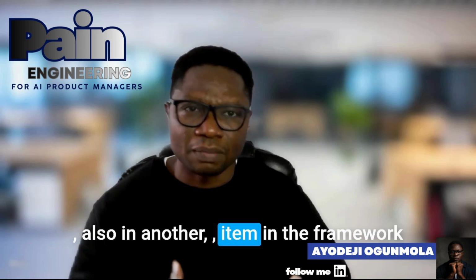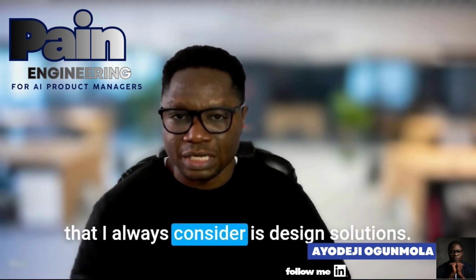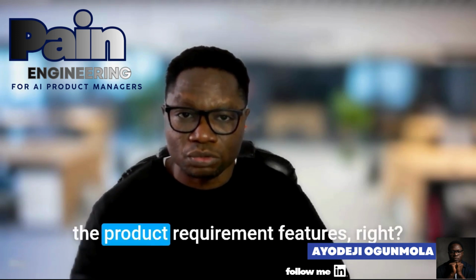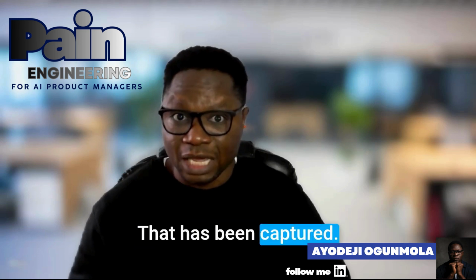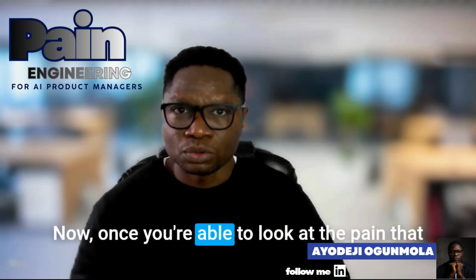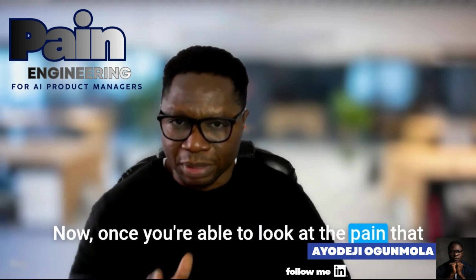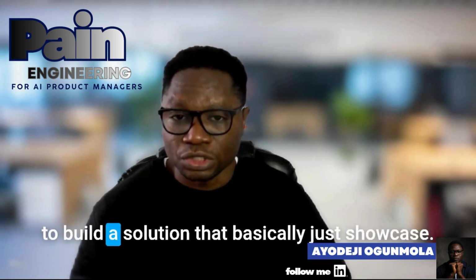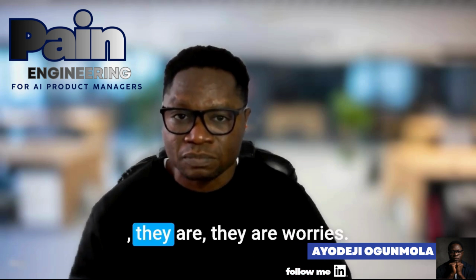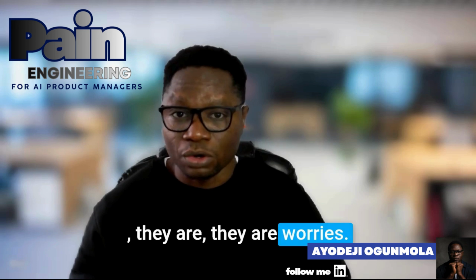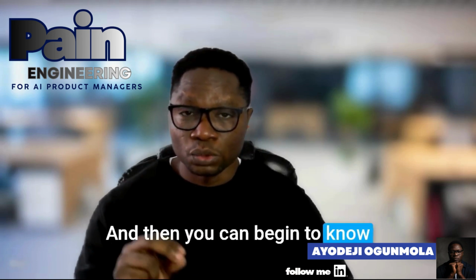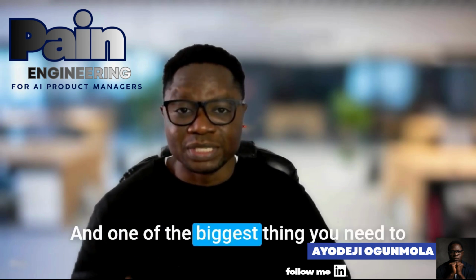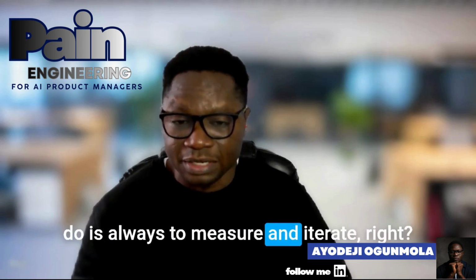Also, another item in the framework that I always consider is design solutions. Now, when we talk about design solutions, basically we're talking about the product requirement features that have been captured. Once you are able to look at the pain that they've identified, you've identified the impact, you've gotten to the root cause, you then need to build a solution that basically showcases their worries, and then you can begin to know the high notes and the low notes of the pain that they face. And one of the biggest things you need to do is always to measure and iterate, right?